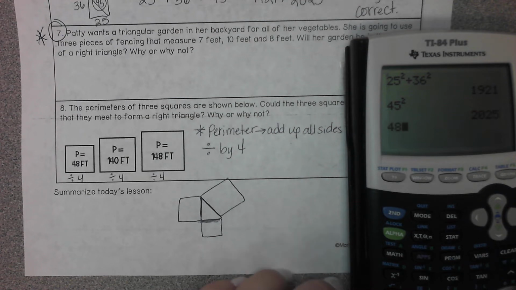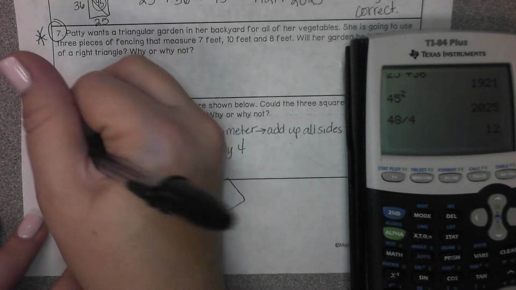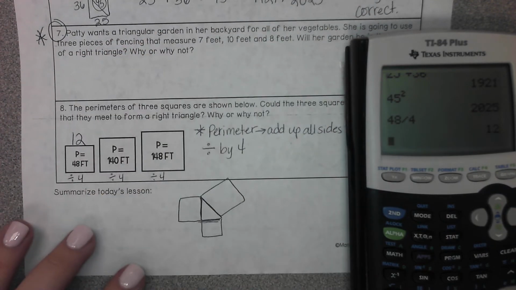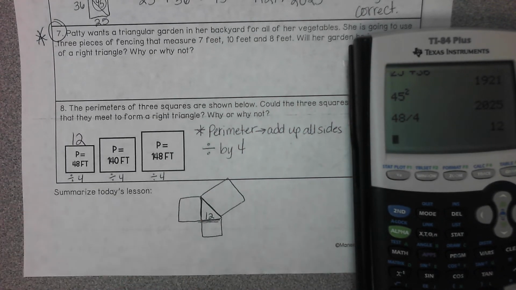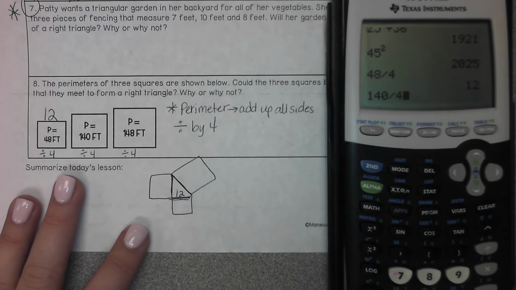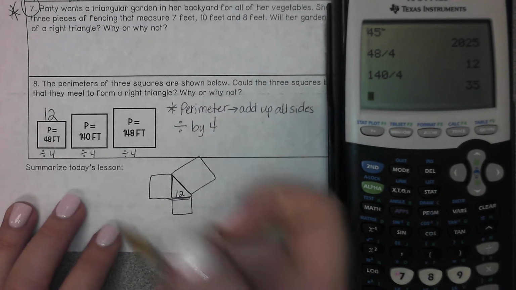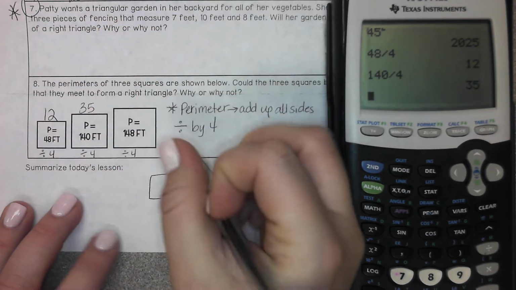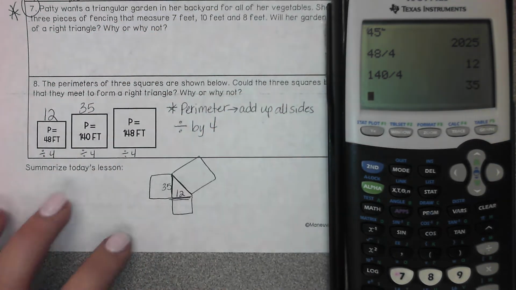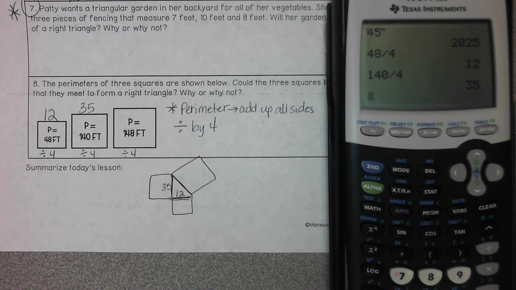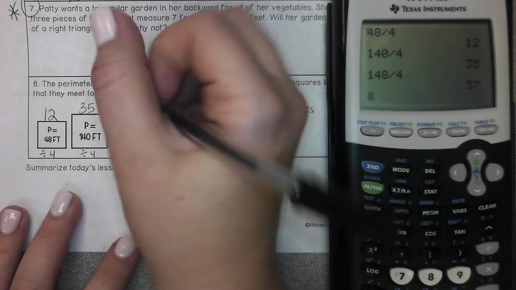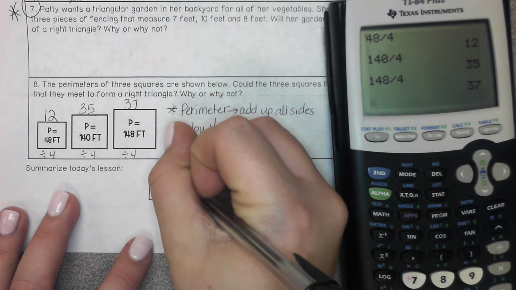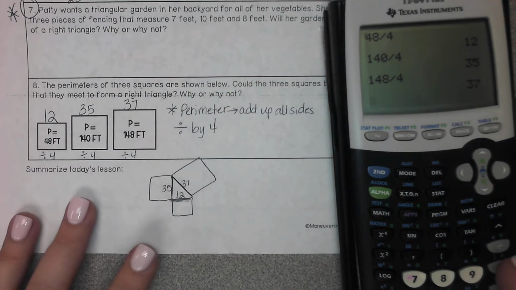So 48 divided by 4 is 12. So we could say that this piece, the smallest one, is 12. We can do 140 divided by 4, and that's 35. So we could say this part of the triangle is 35 feet tall. And then 148 divided by 4. So we can see the hypotenuse is going to be about 37.